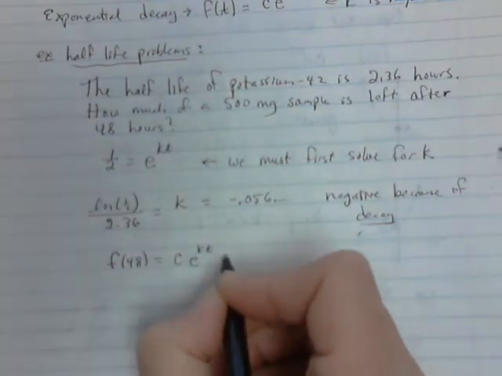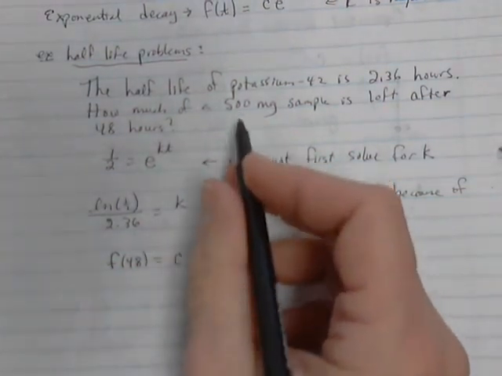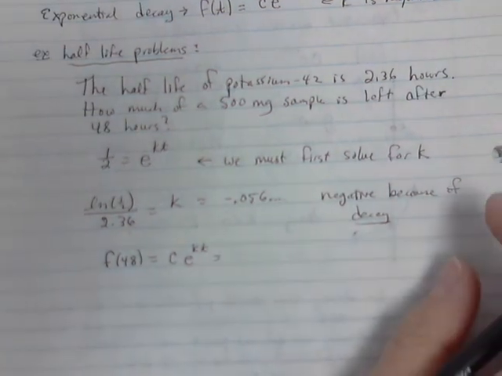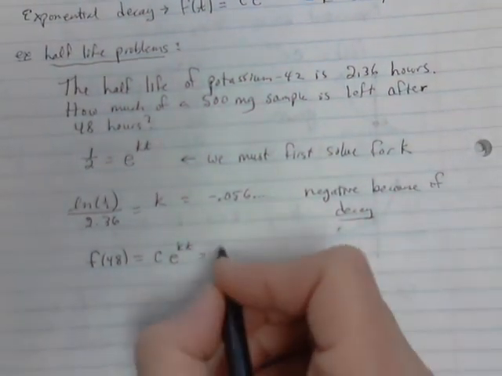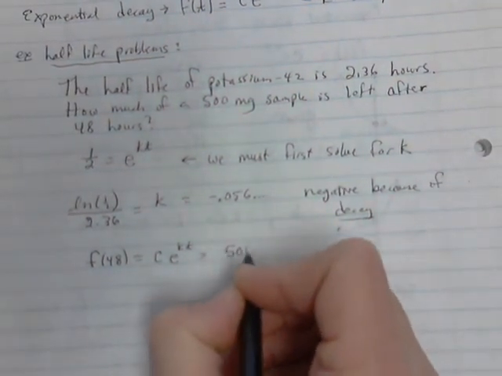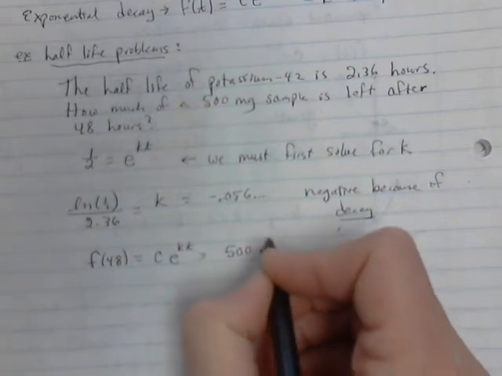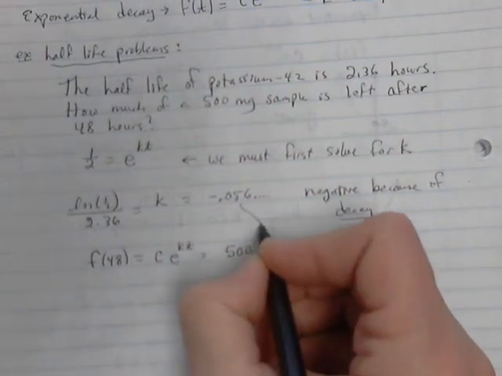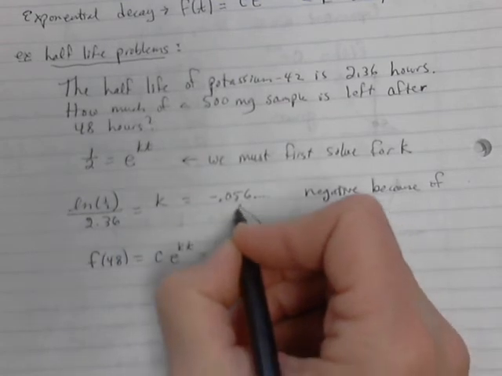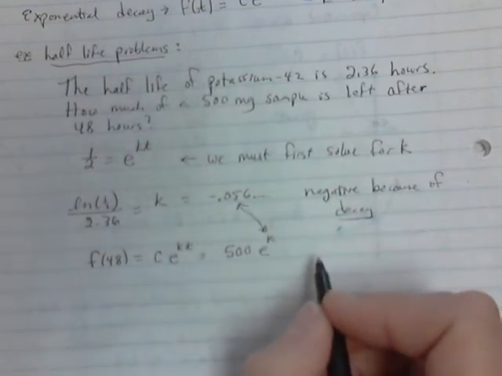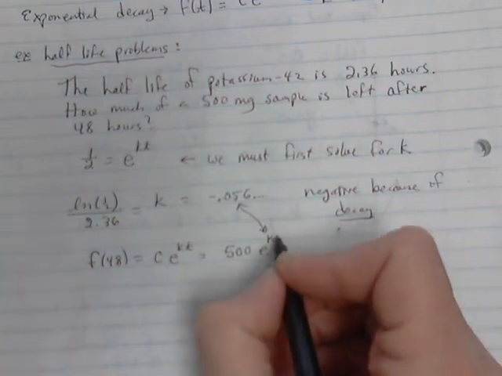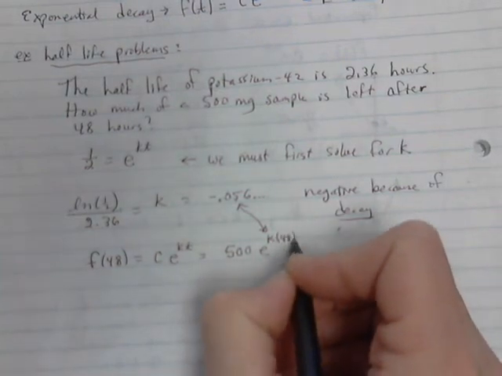Well, t is 48. The initial dosage was 500, so c is 500. e, I'm just going to put the letter k in there, and this k value is negative 0.056. And we're going to multiply that by 48.